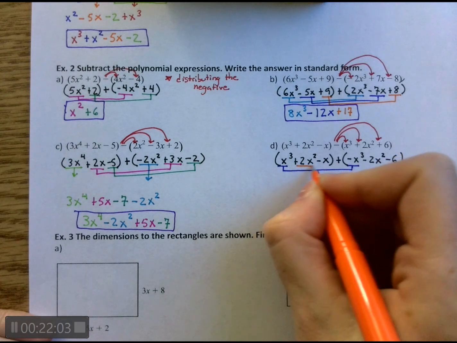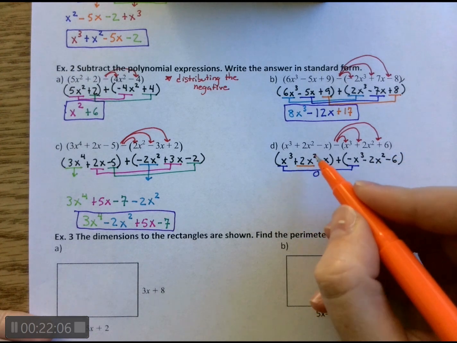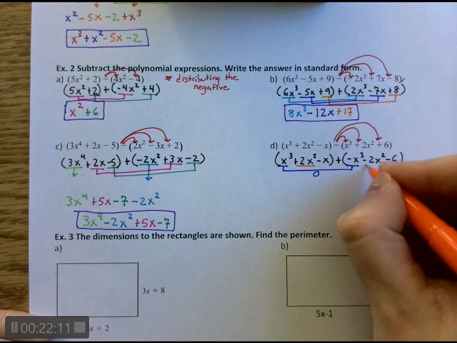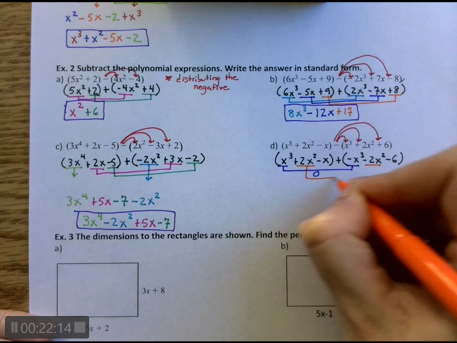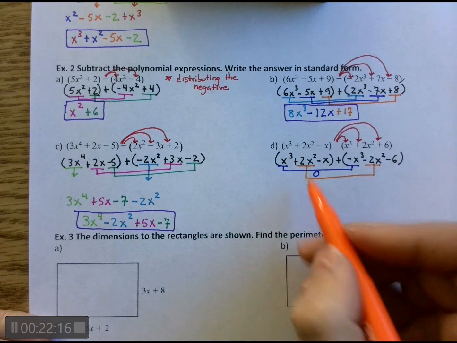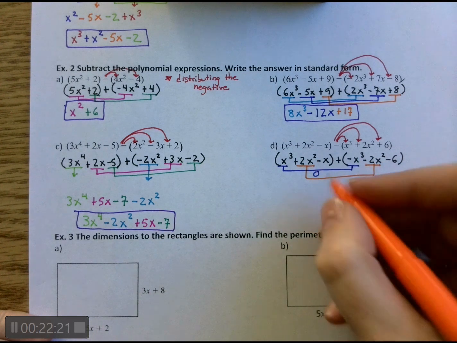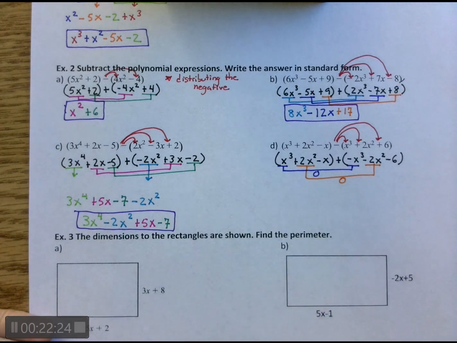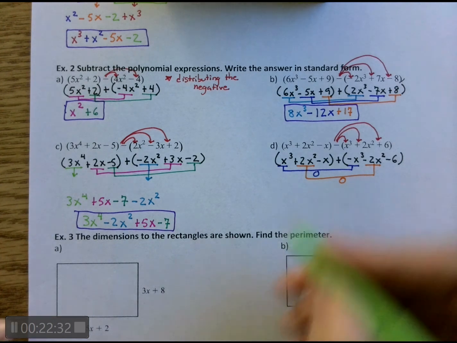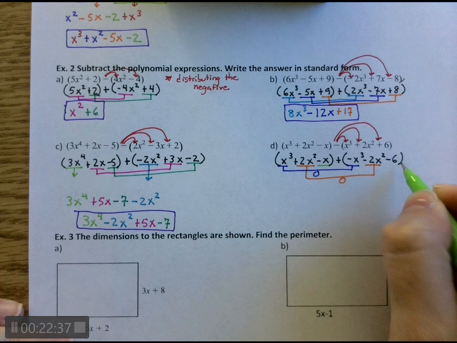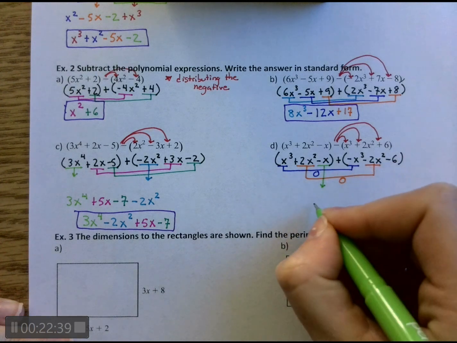Okay, and then we have 2x squared, so I need an x and a tiny 2. X, x, tiny 2, here we go, and nothing. So I can combine these, and then 2x squared plus a negative 2x squared. Oh my gosh, well that's 0 as well. So we're not going to write that down either. And then next, we have a negative x. So I need an x, and it's not here, so we're just going to write it down.